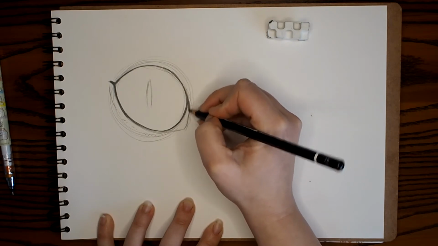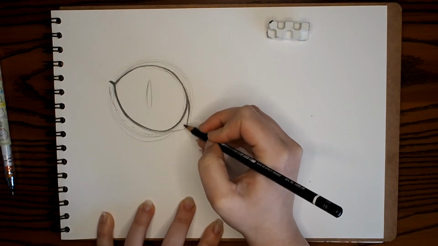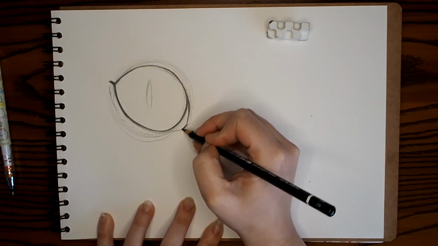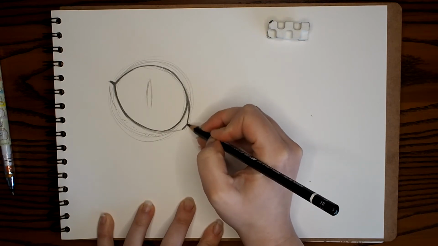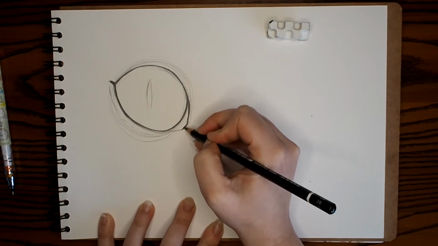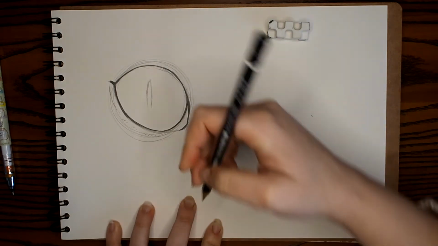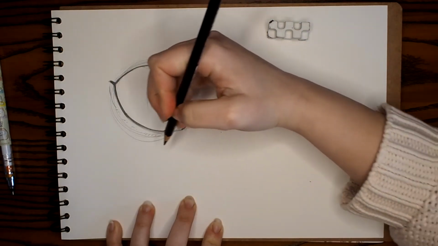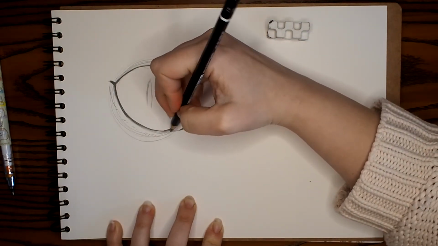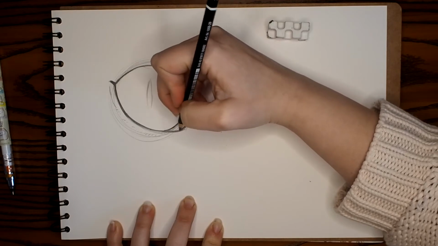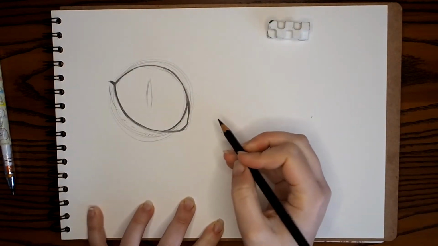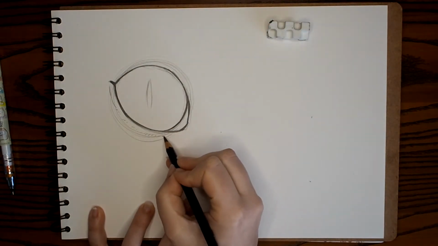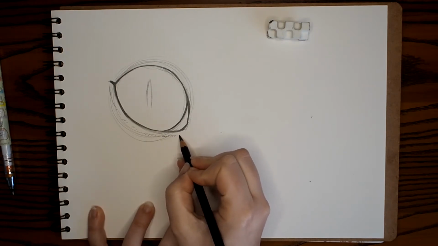So now I'll do this last little bit of the eyelid here. It's kind of a square end to it. It's not completely pointed, more curved. Bring that in here. And then this will kind of meet up here. And then this is where the lower lid goes down.